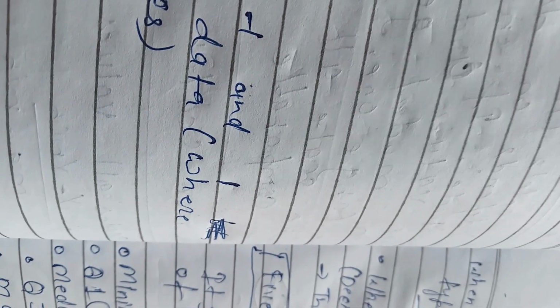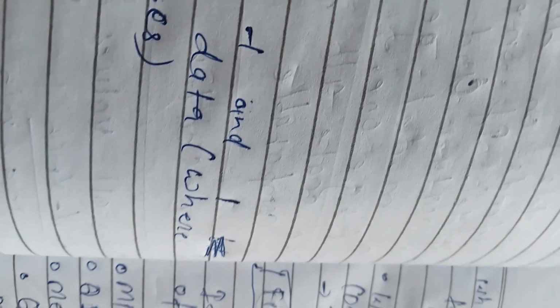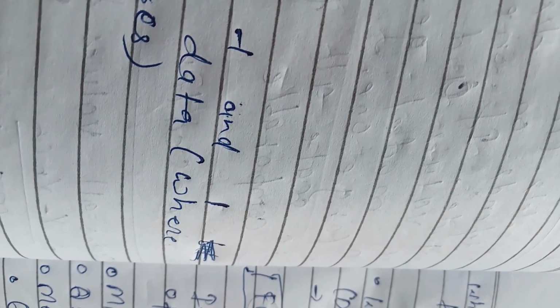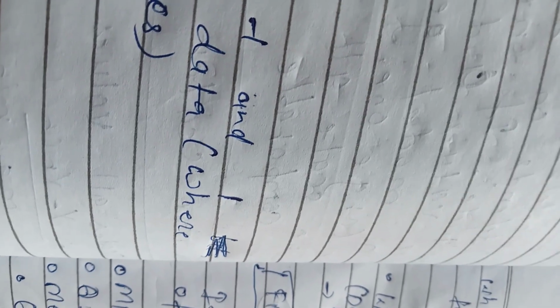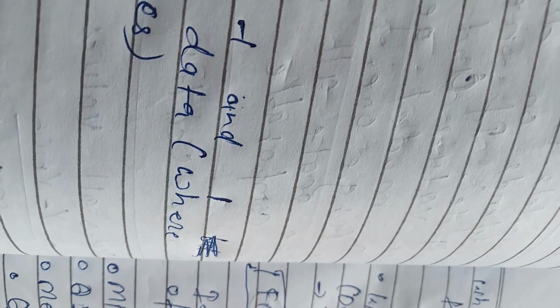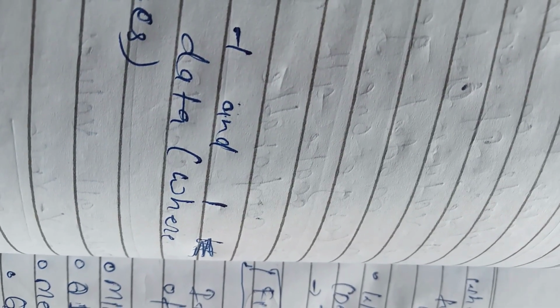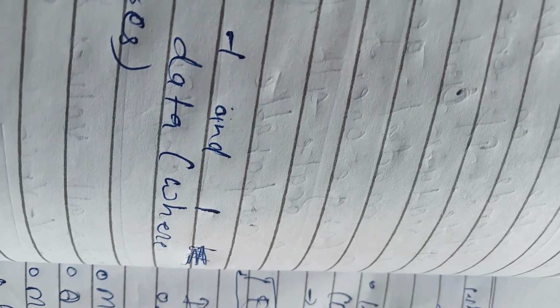So it gives a quick idea about the spread of the data. What is the use of the five number summary? It helps to find the IQR to detect outliers. Interquartile range means Q3 minus Q1, and as I told you, outliers are data points that are very far from the others.